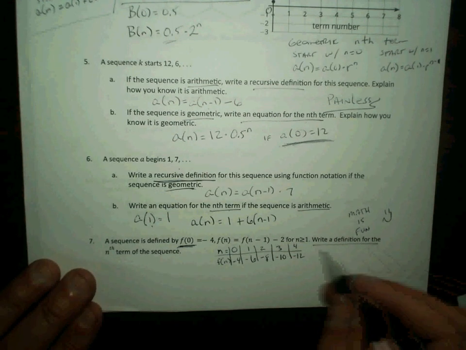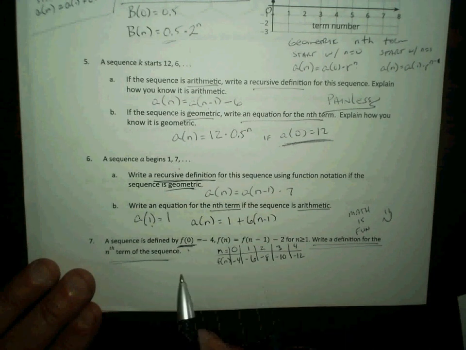Because now what we're going to do is write a definition for the nth term of the sequence. We started with n equals 0, and it's arithmetic, so we're going back to this rule. Help me out with a rule for f of n.